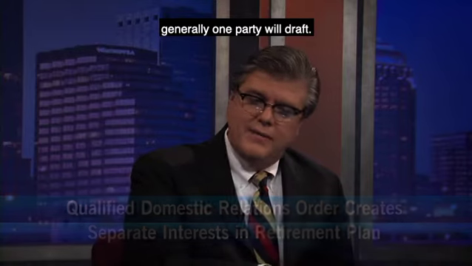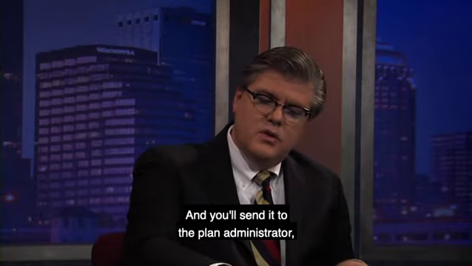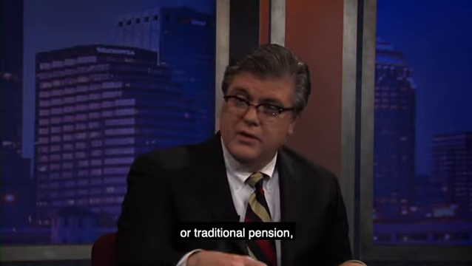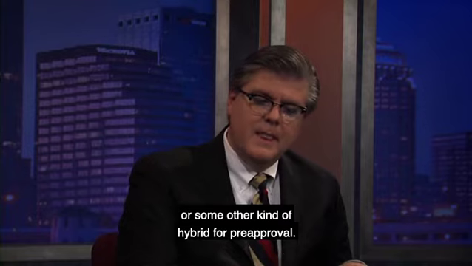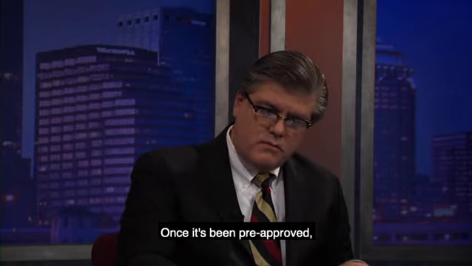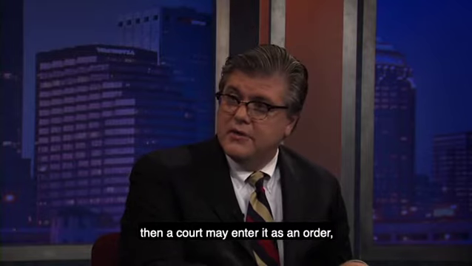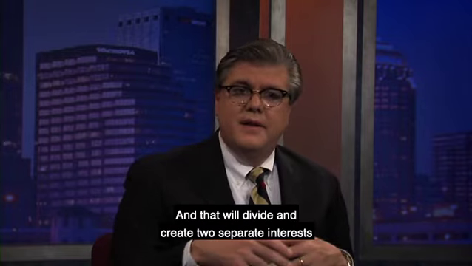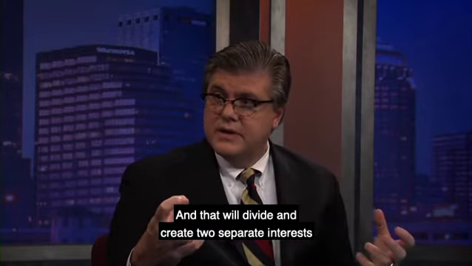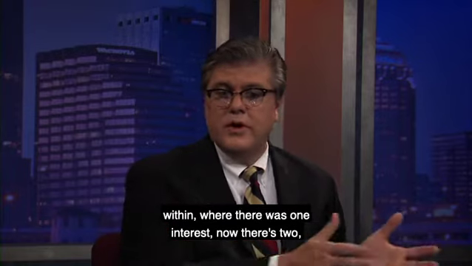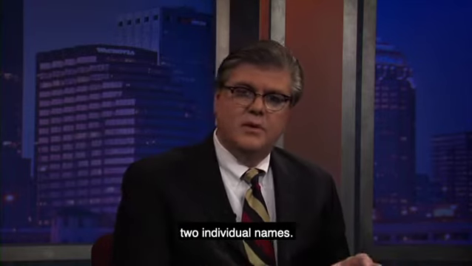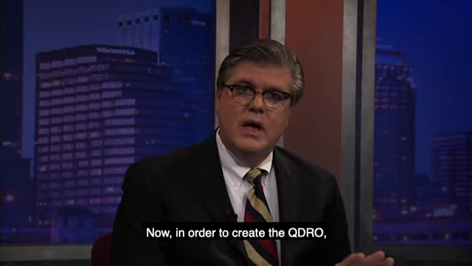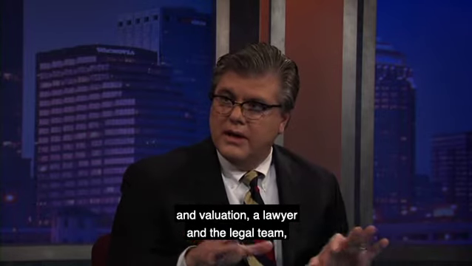Generally, one party will draft, and you'll send it to the plan administrator who administers the plan, whether it be a 401k or traditional pension or some other kind of hybrid, for pre-approval. Once it's been pre-approved, then a court may enter it as an order, and then it'll be sent back to the plan administrator for administration. And that will divide and create two separate interests within where there was one interest, now there's two, in two individual names.